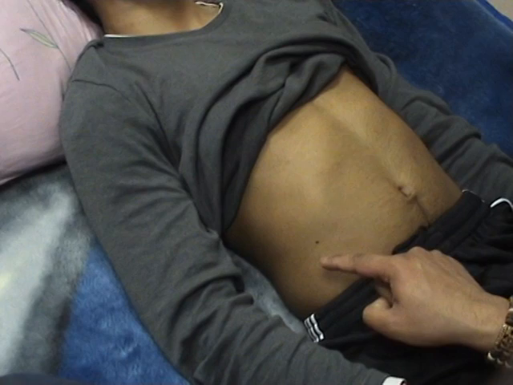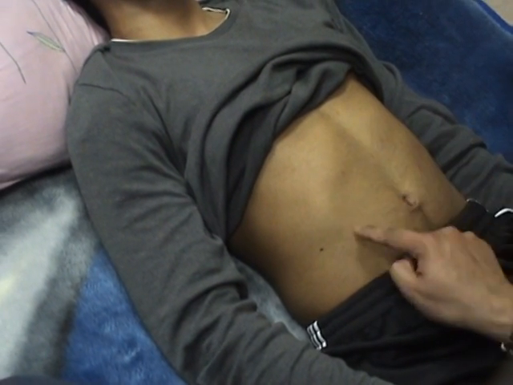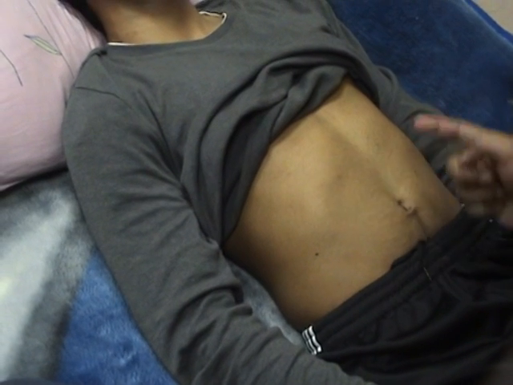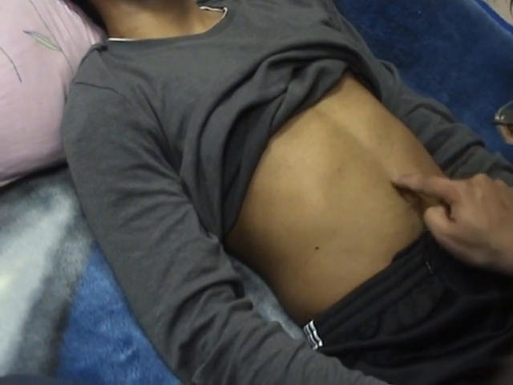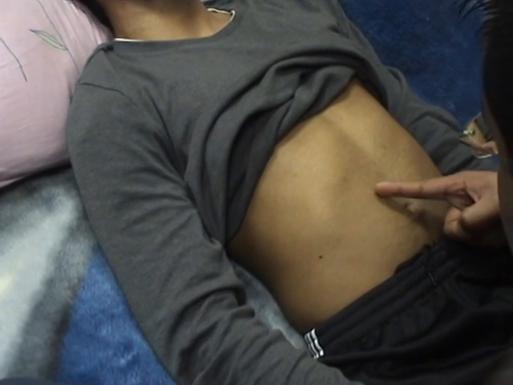It forms 90 degrees. Make a 45-degree line. See, midline, umbilical line, it forms 90 degrees. Next, cut through this, so it forms a 45-degree line. So this region is where your pyloric is.